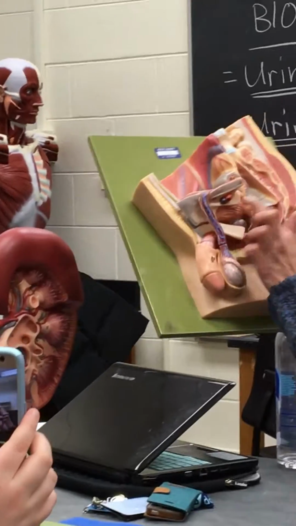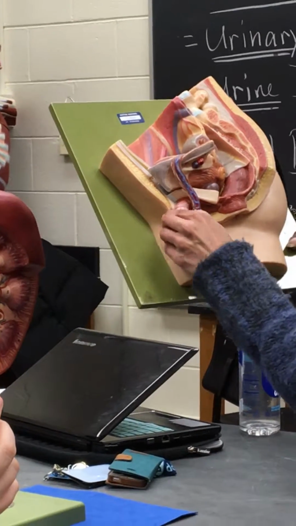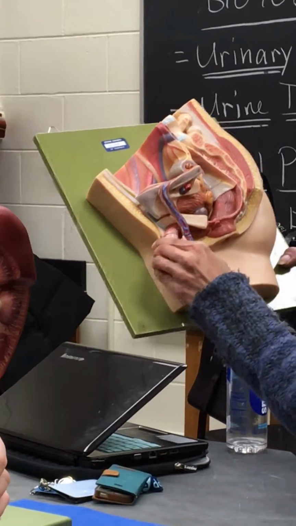On the male model, this is the bladder, and then if you remove the penis, just a second here.